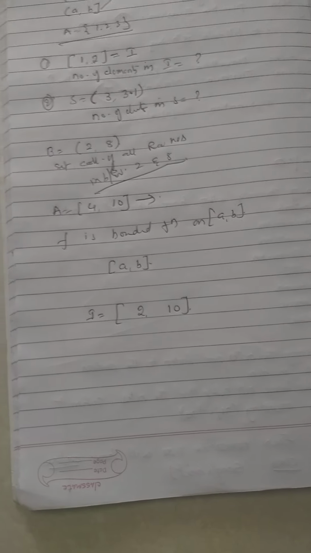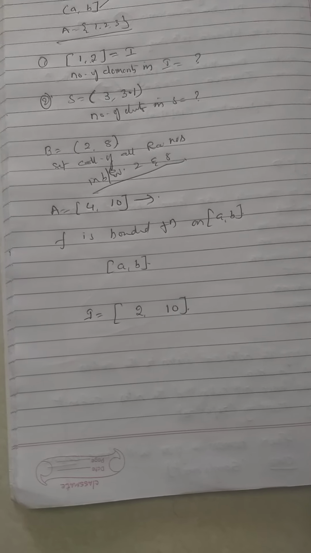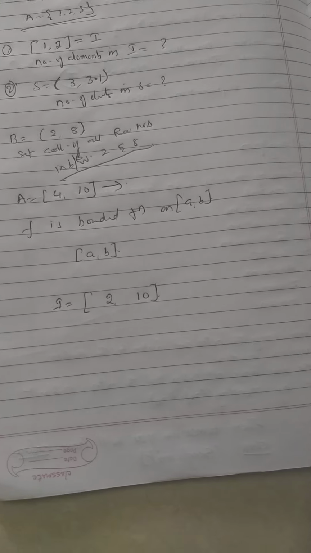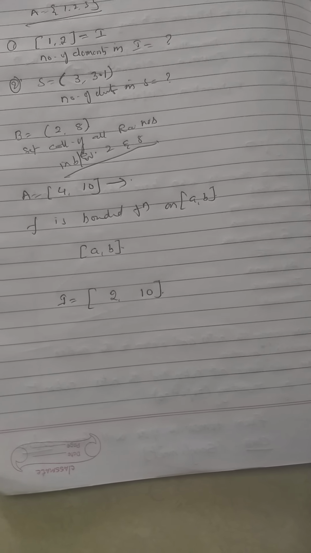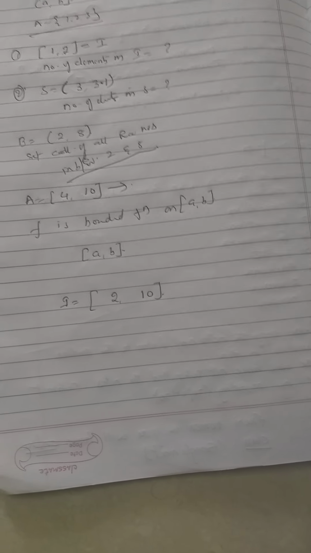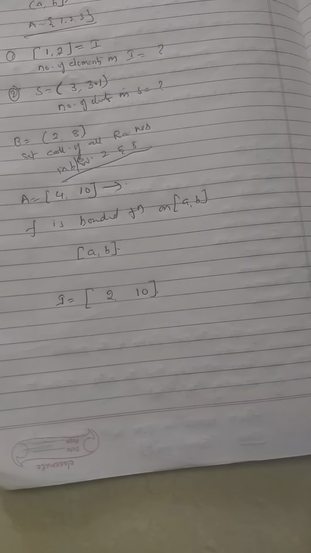This subinterval is given to you. Now divide the interval into a number of subintervals. That means we have to partition this interval. You have to make a partition. How you are going to do the partition depends on your wish.